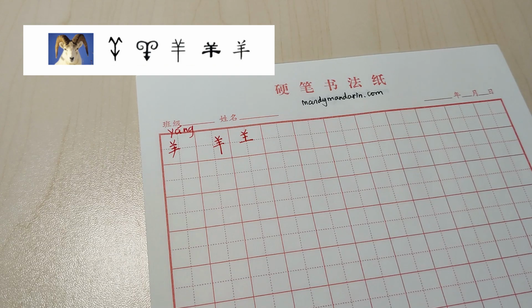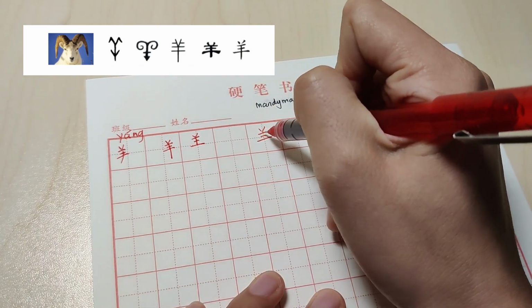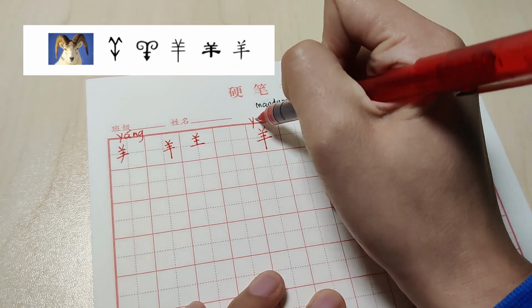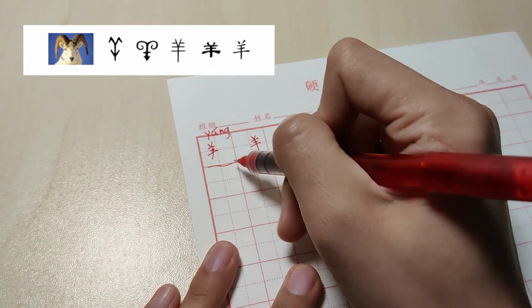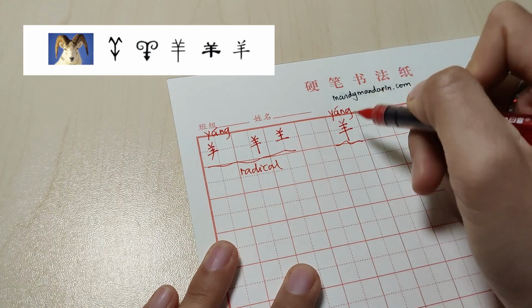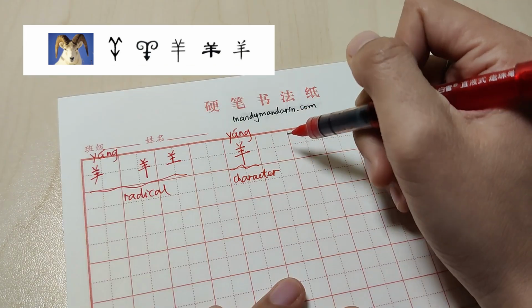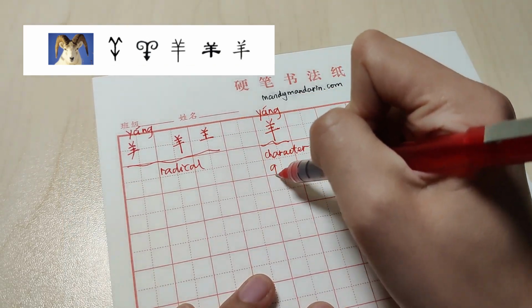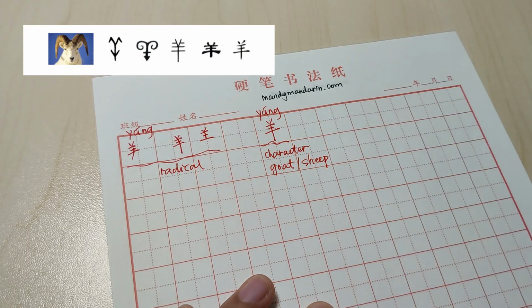The original form of it, that is this. Yang. So these are the radicals, and this is the character. So the yang meaning goat or sheep.